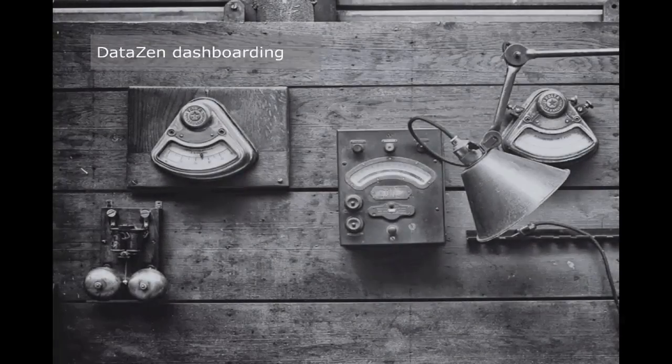Dashboarding has been around for many years. As you can see here on this picture, dashboarding is nothing more than just visualizing information in a compact way.